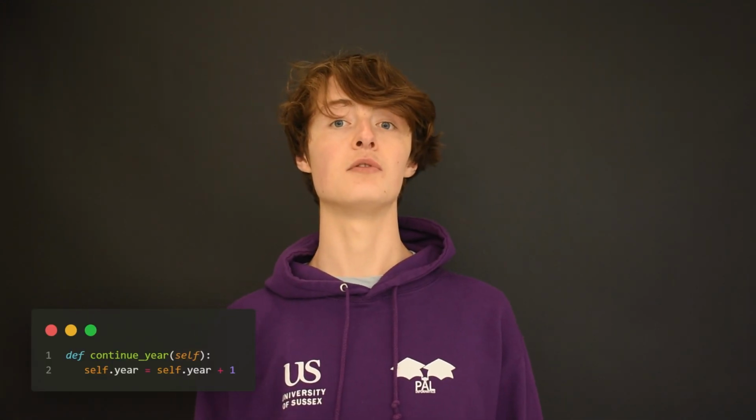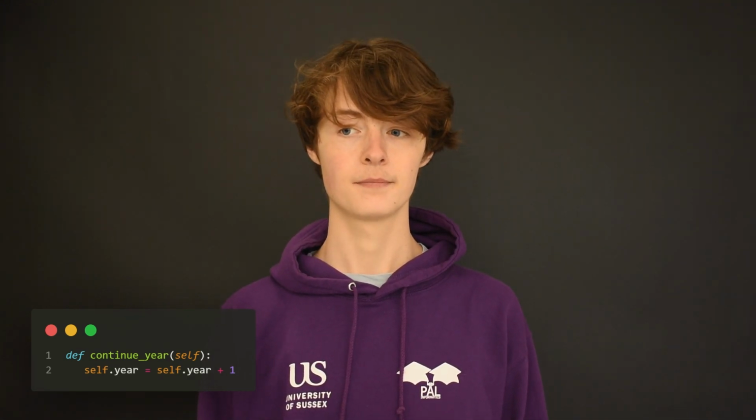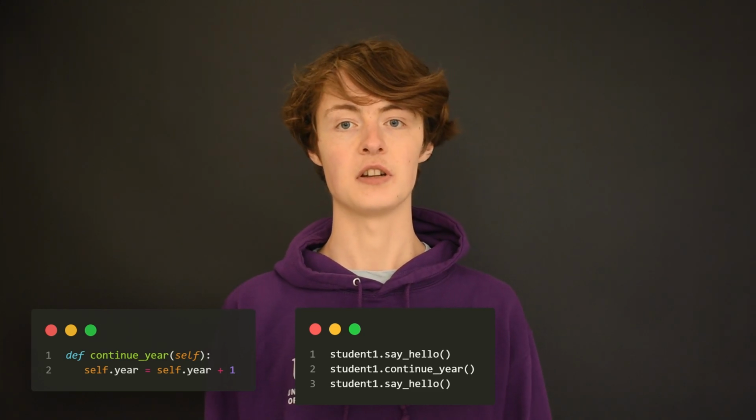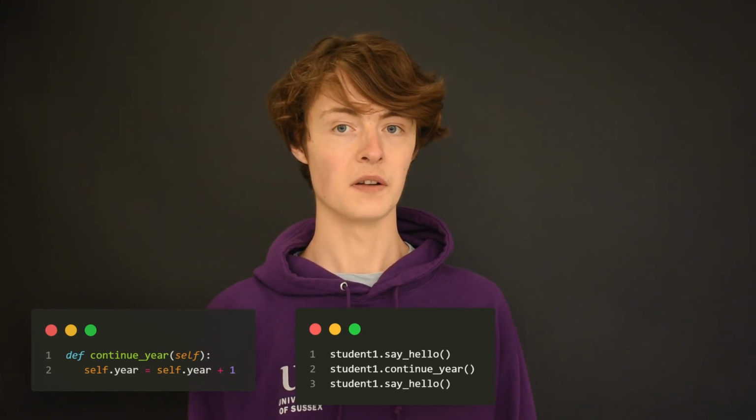Methods don't just refer back to an object's properties, they can also change them. Let's define a continue year method, which will increase the student's year of study by 1. When run, this will overwrite the self's year property to be its original value plus 1. Beyond that, class methods are pretty much just like any other function. They can take any number of parameters, including keyword arguments, of any type, and they can return a value. They can even call on other functions and methods themselves.